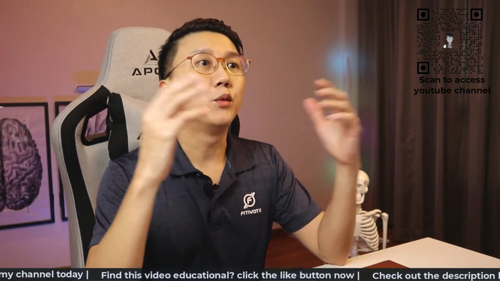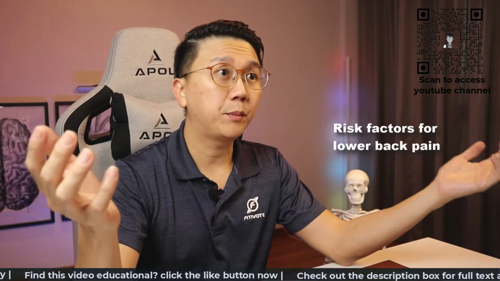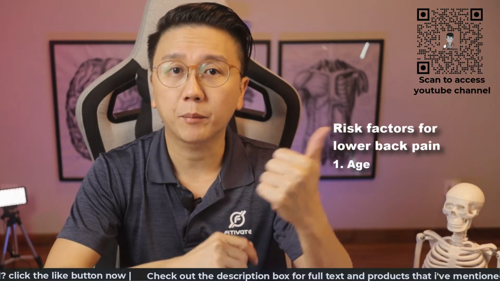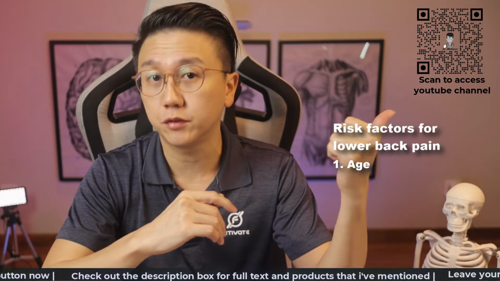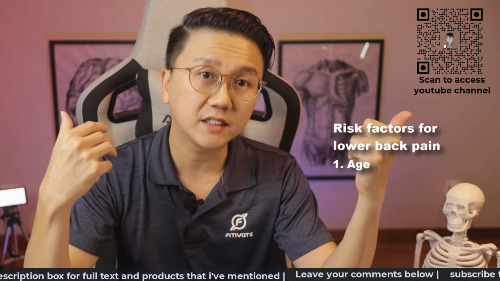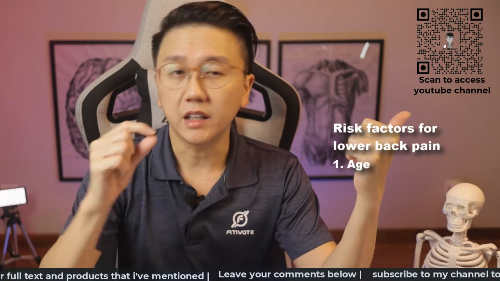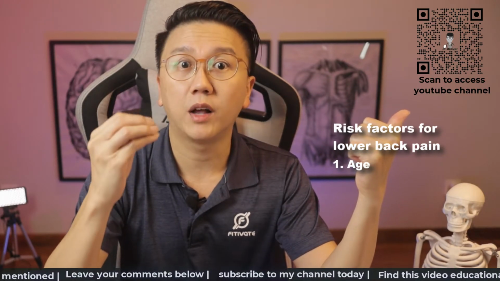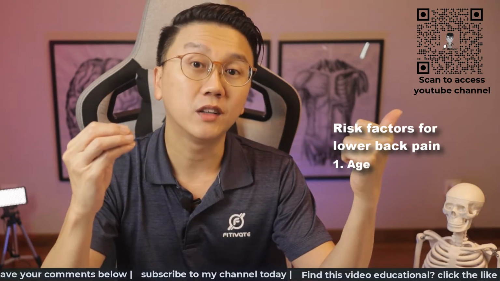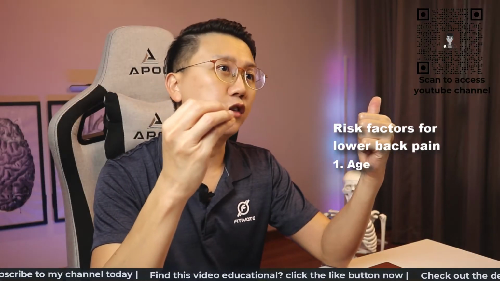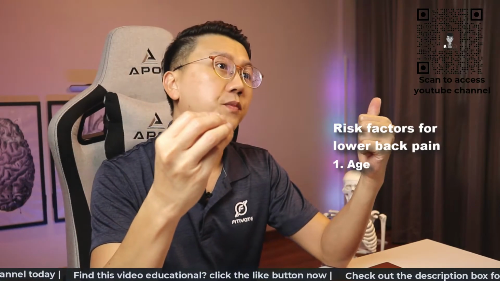So now, what are the risk factors for lower back pain? Age is a major risk factor. The first attack of lower back pain typically occurs between ages of 30 to 50. With advancing age, we can have loss of muscle elasticity and tone. The intervertebral discs begin to lose the fluid and flexibility as well, reducing the ability to cushion the vertebrae. Loss of bone strength from osteoporosis can lead to increased risk of fractures too.